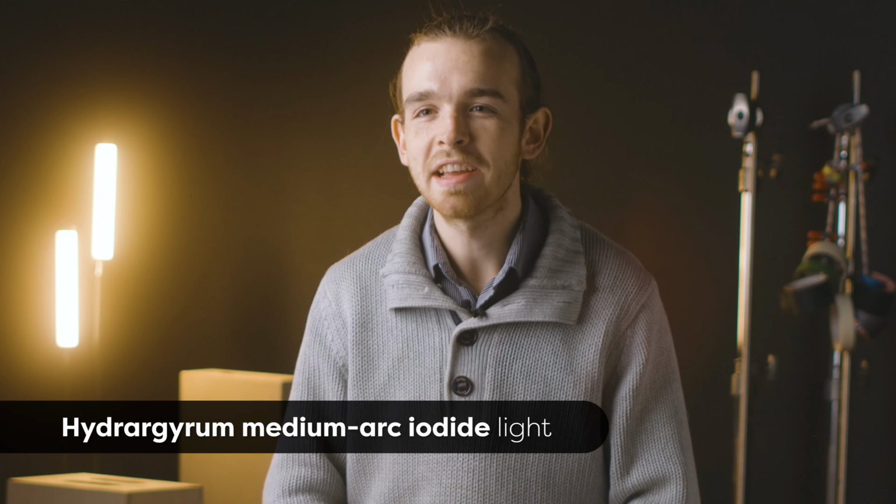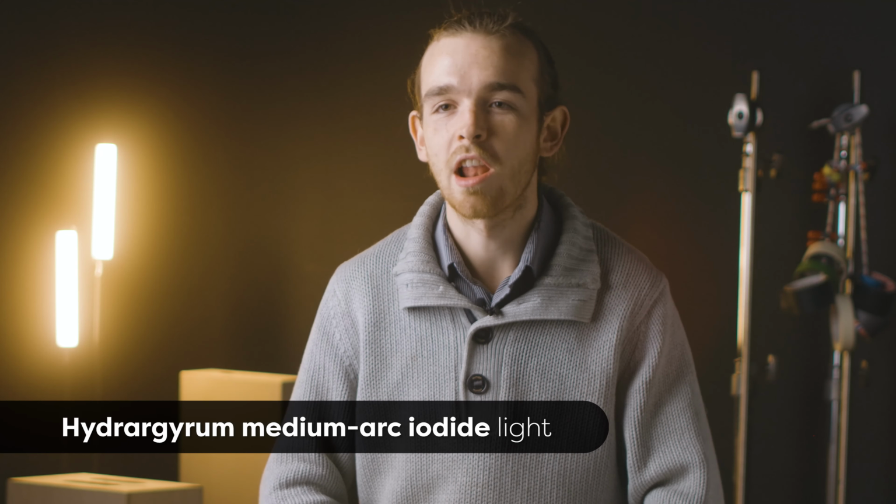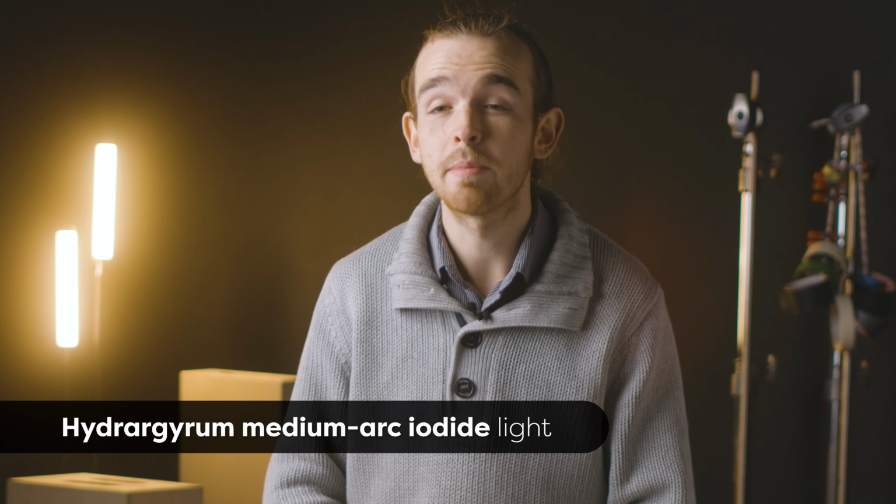Next up, we've got HMIs. This light does still exist around a lot today, and primarily because of its high output. You can get a really, really high output out of an HMI, which we're starting to match now with LEDs, but we're not quite at that point yet. There are still a lot of drawbacks with HMIs.